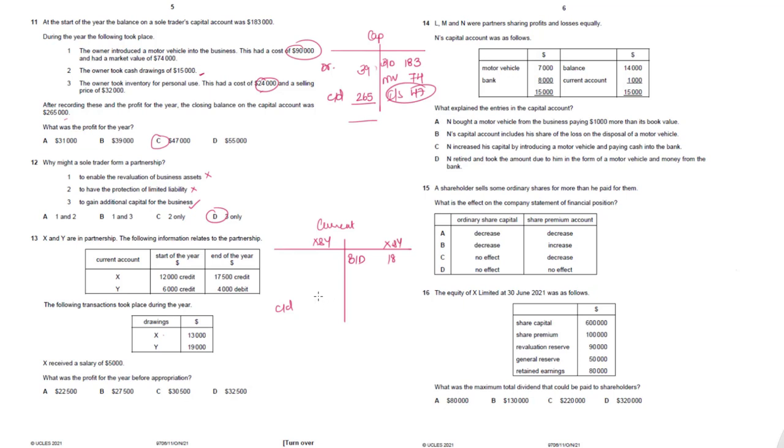So 13,500, 13.5. Then drawings is always recorded on the debit of current account. Both the partners' drawings together, 32,000. Salary for X, credit side 5,000. Now the profit that the partners would get in the credit of the current account, that we will calculate. So 45,500 is the total on the debit side of X and Y.